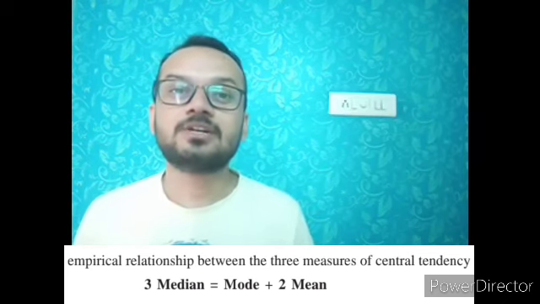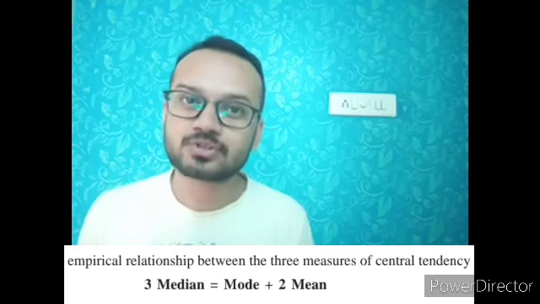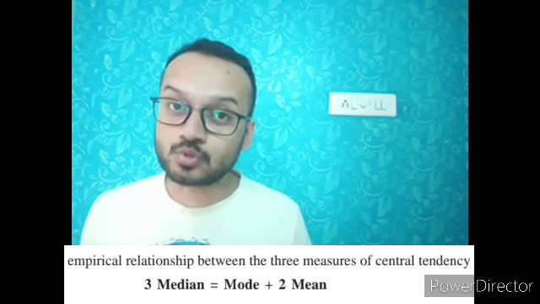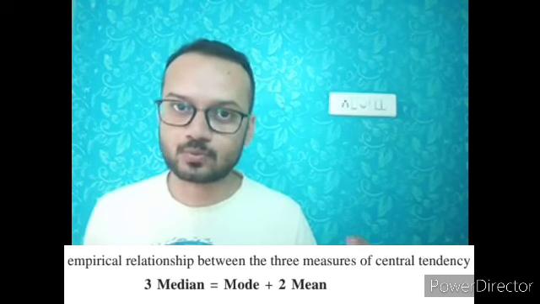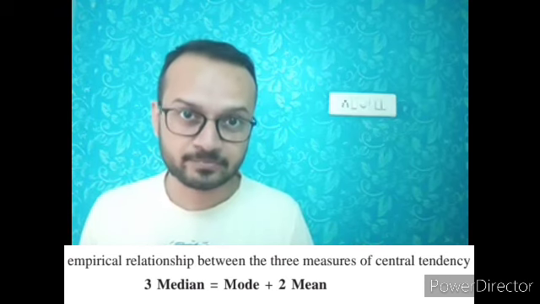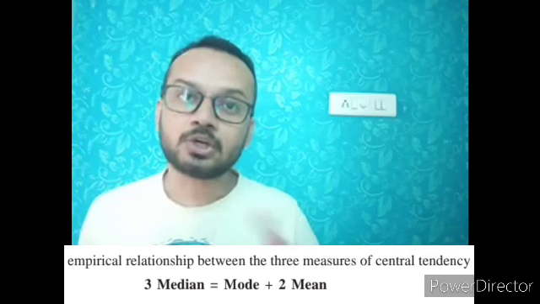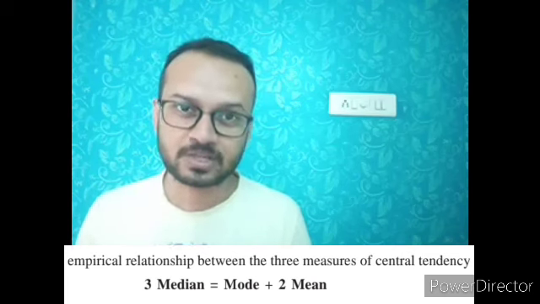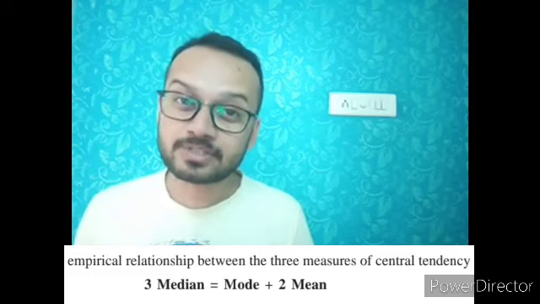From this equation, we will get other forms of the same equation, and we will understand how to get one of these values when two of these values are given, or some relation between two of them is given, and we have to find the third measure of central tendency. So let us solve some of the sums based on this equation.